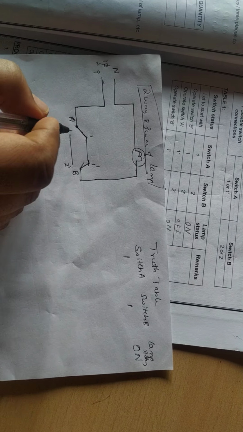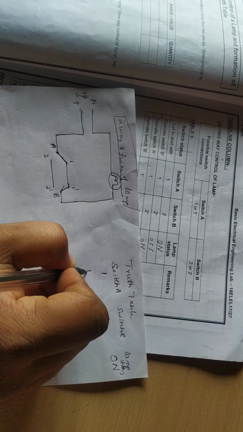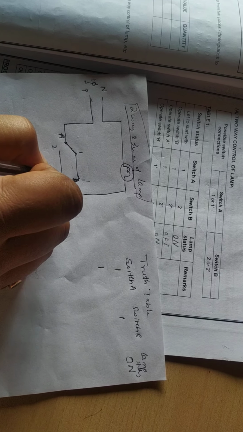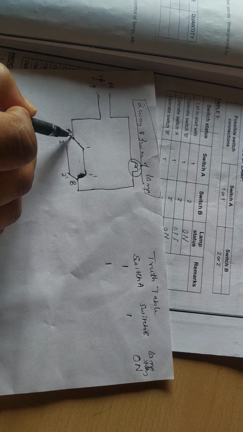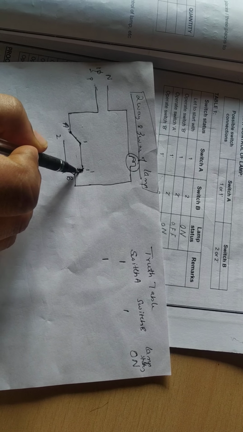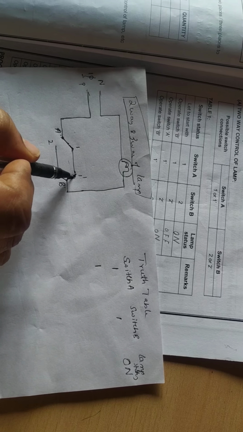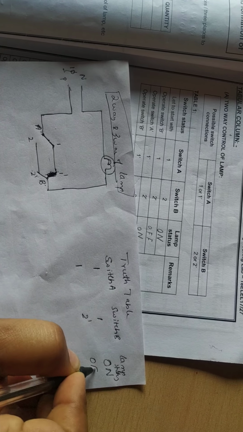For the next trial, I'll keep switch A in 1 position itself, and switch B from 1 dash I'll connect to 2 dash. Now what happens? Once I give the supply, it comes to A, moves to 1, comes to 1 dash, but there is an open terminal because switch B is connected to the 2 dash terminal, therefore it has become open. So the lamp will not glow.